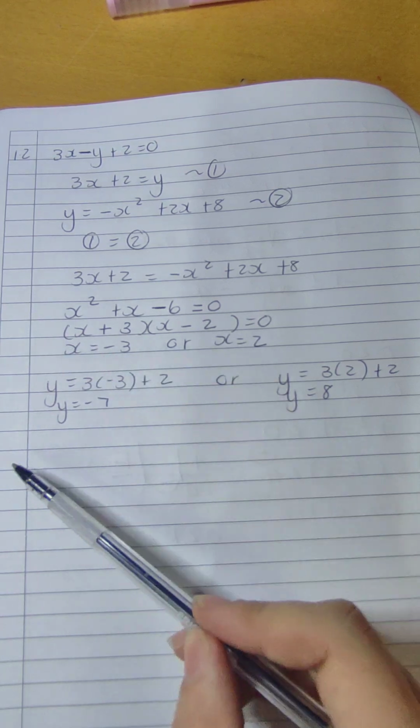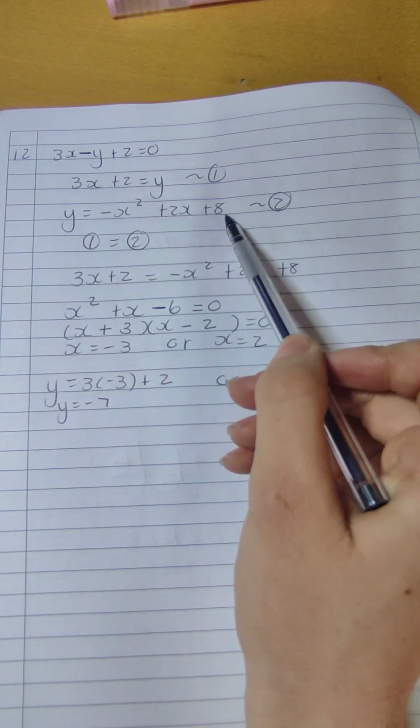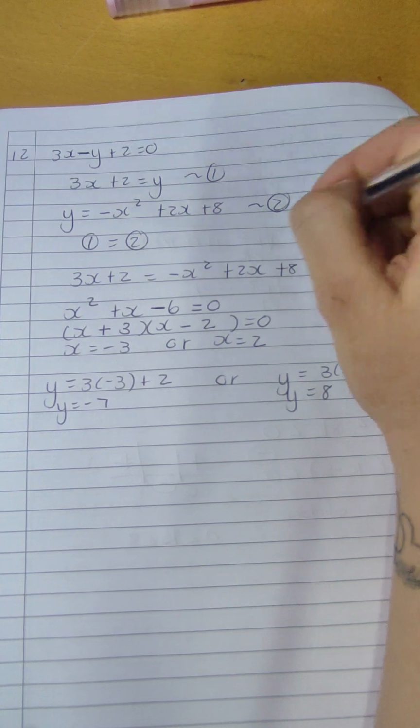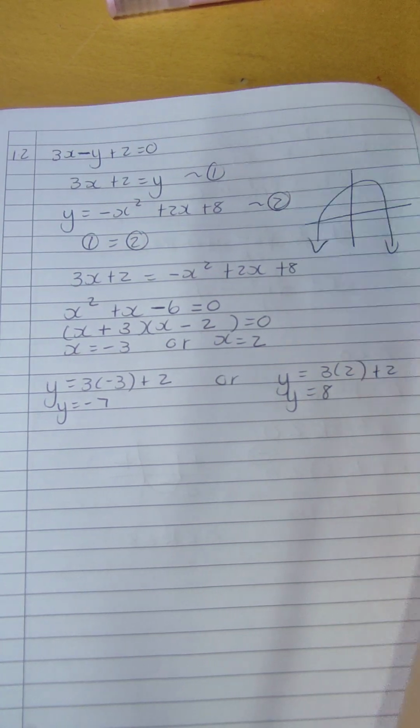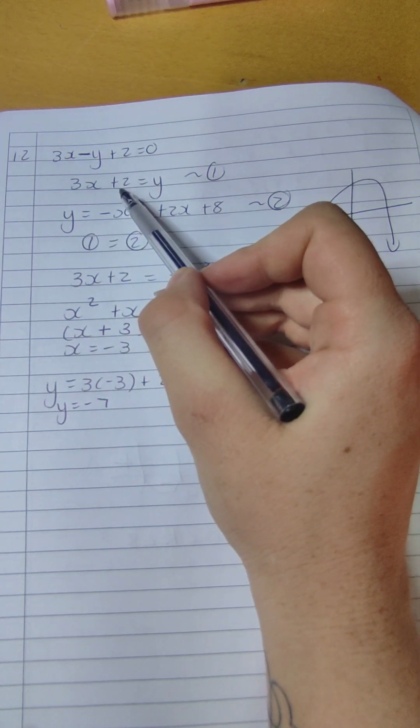I need 2 answers for x and I need 2 answers for y. Remember guys, this is a square variable and a constant, which means this is a parabola. This is negative, so that means this is a frown, okay? Y is equal to 3x plus 2. That is an increasing straight line.